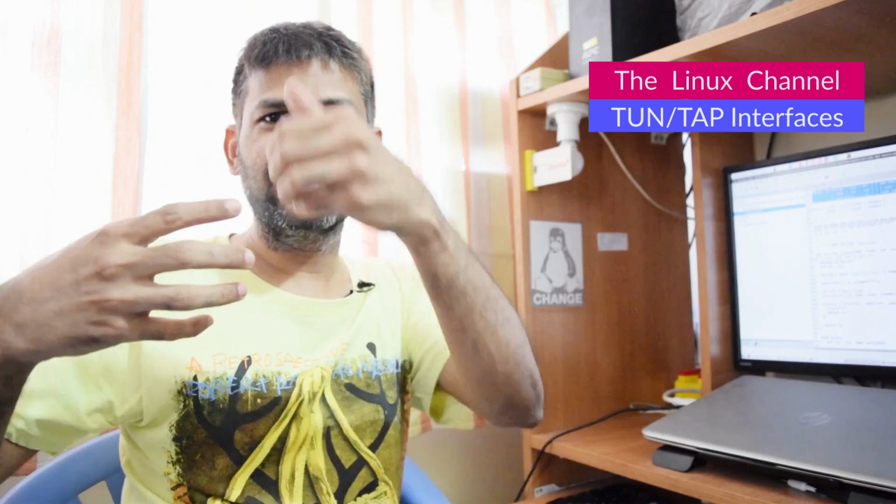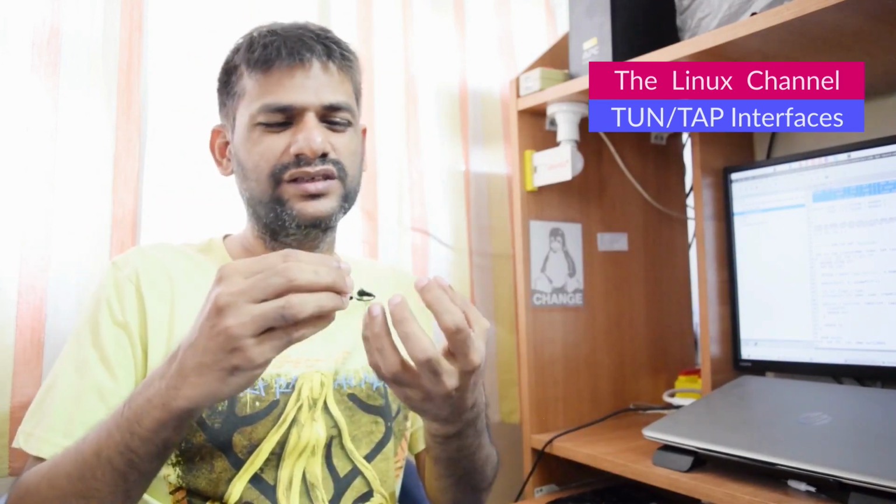TUN-TAP is a virtual interface which you can create in the Linux kernel. This is one type of virtual interface; you can create virtual interfaces in multiple ways. This is one way of creating one, and you can define its role: TUN is for IP tunneling, and TAP is for layer 2 tunnels. You can write your entire stack using this interface to get and send your packets. So this interface is just a small part of that huge stack.